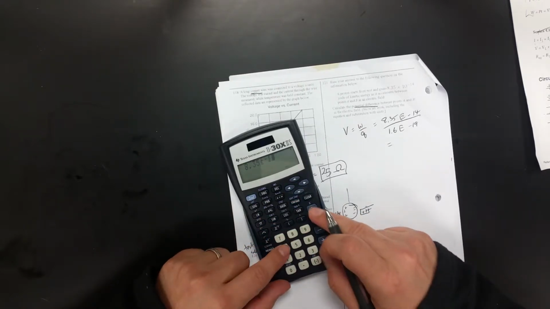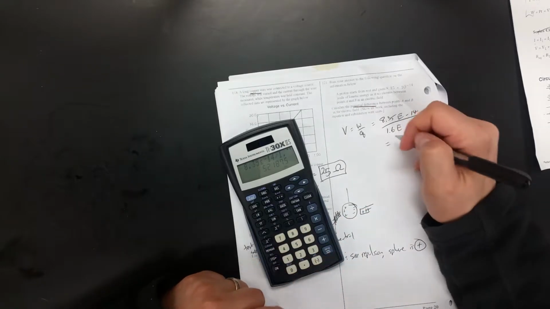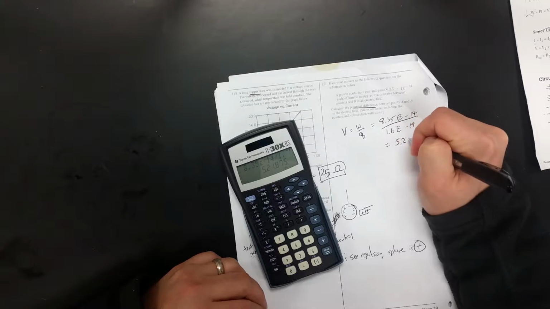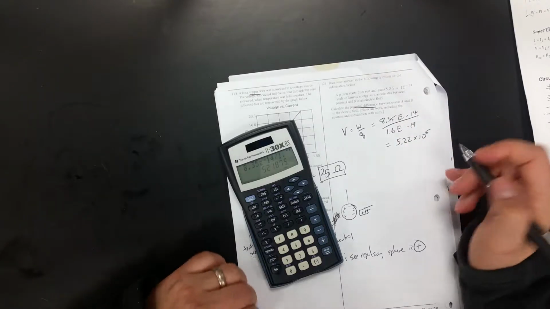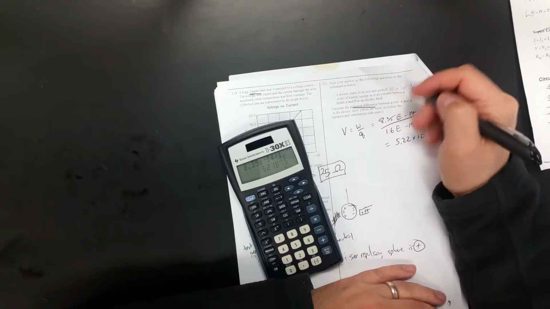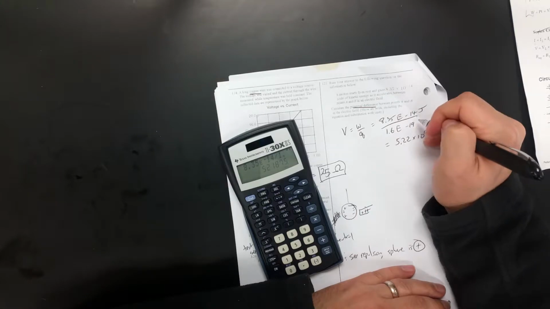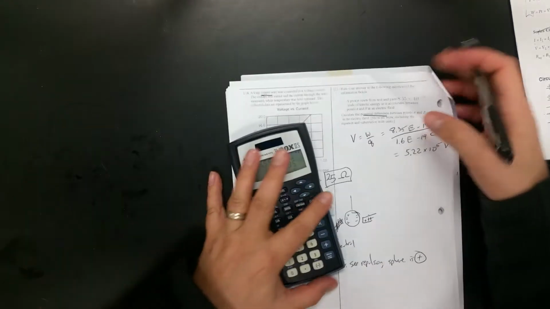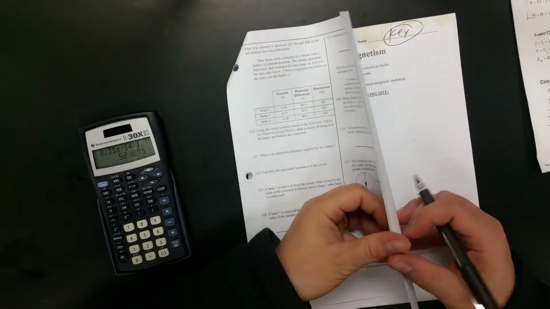Put that in your calculator: 8.35 E negative 14 divided by 1.6 E negative 19 gets me 5.22 times 10 to the 5th. Let's get the right units in here. We need to show our work, including equation substitution with units. Work is in joules, Q is in coulombs, V is in volts. There you go. Full points right there, even if it's not as neat as I'd like it.